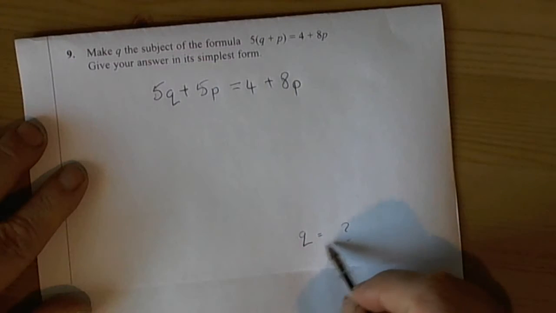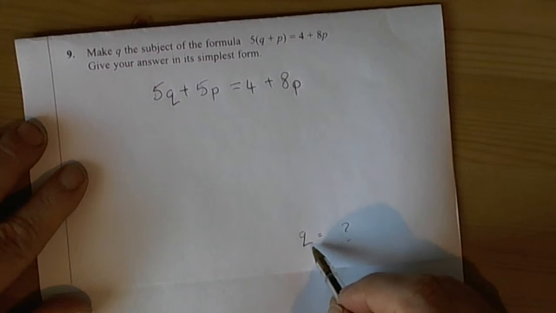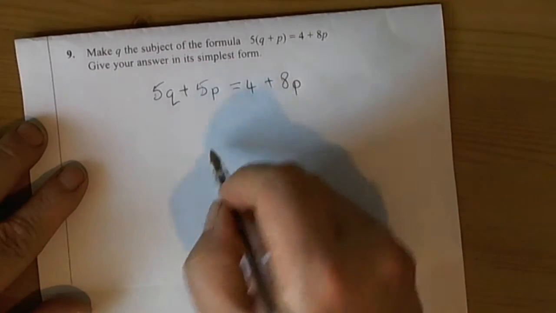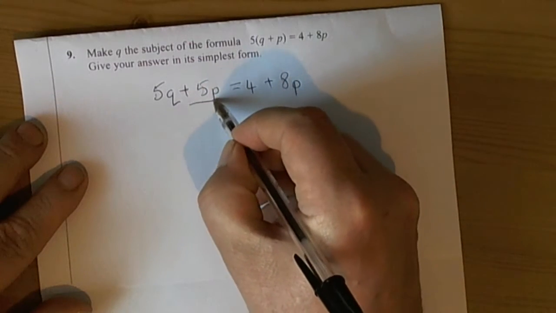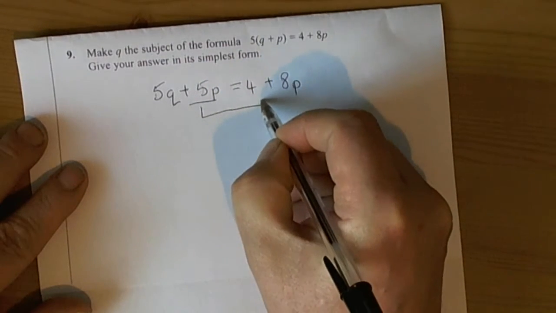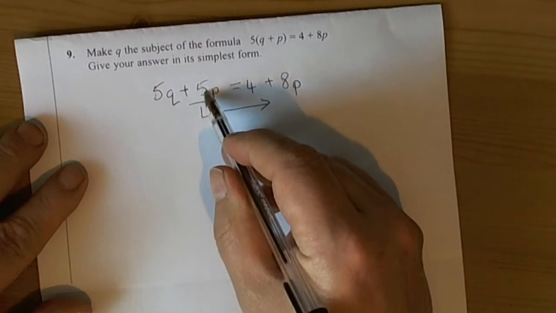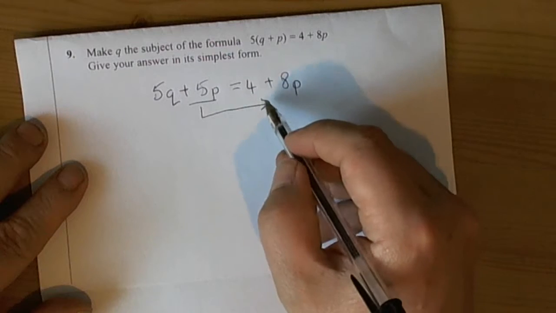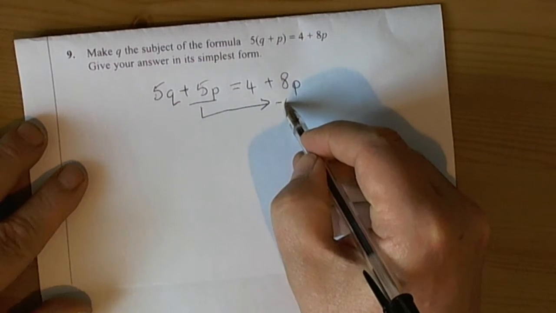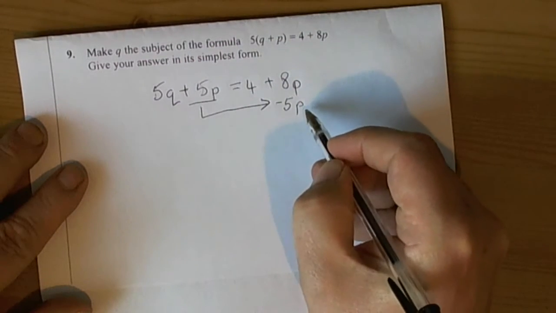Now the aim again is to get Q on its own. That's what making Q the subject means. So we need to move the whole of this term across here. We're trying to leave Q on its own. It's plus 5P, so when it moves across the equals, it'll change its sign to the opposite. So it becomes minus 5P.